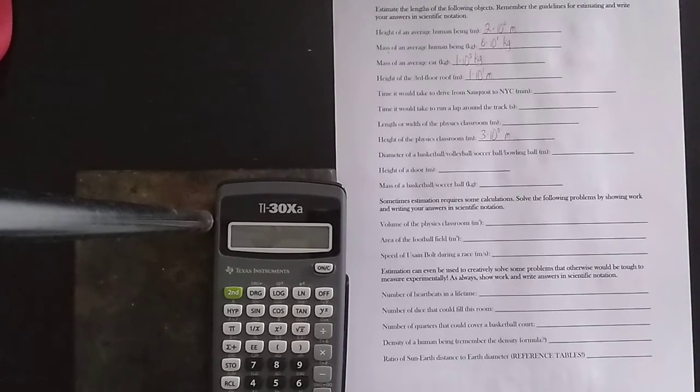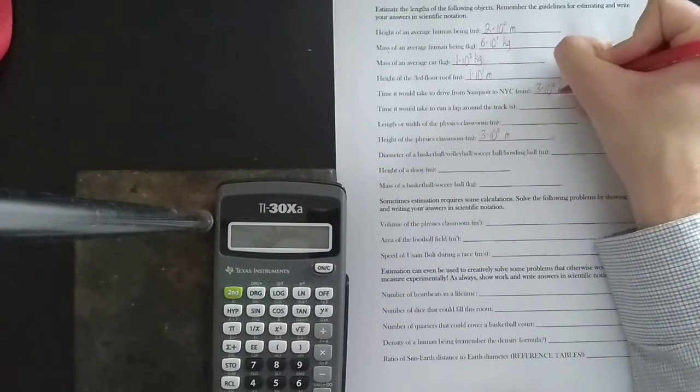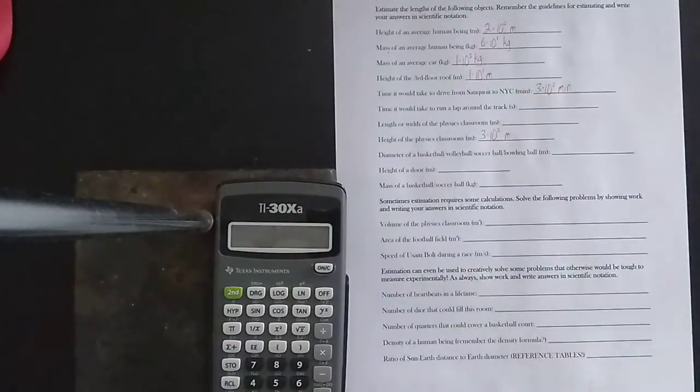Time that it would take to drive from Sequoia to New York City in minutes. Any of you who have made that trip before know that it's approximately, let's say, 4 or 5 hours. 5 hours is nice because I know that 5 hours, at 60 minutes per hour, is 300 minutes. And 300 minutes sounds like a pretty good estimate. So I'm going to write 3 times 10 to the second minutes. There you go.